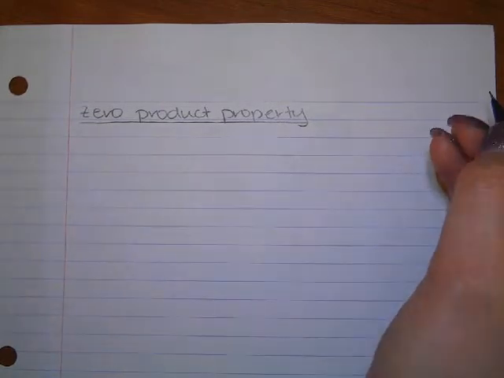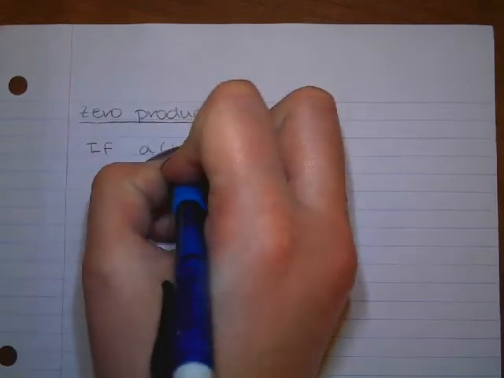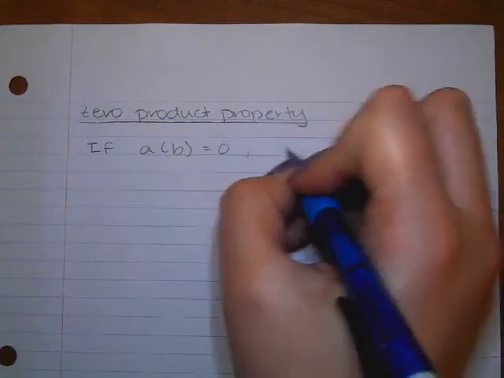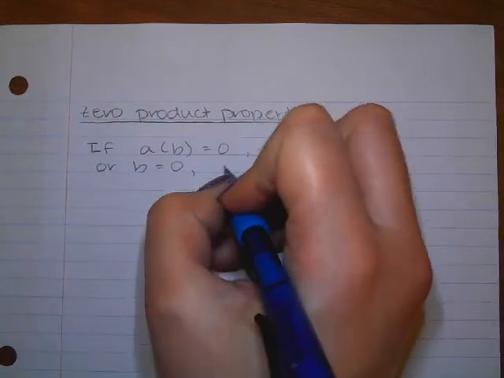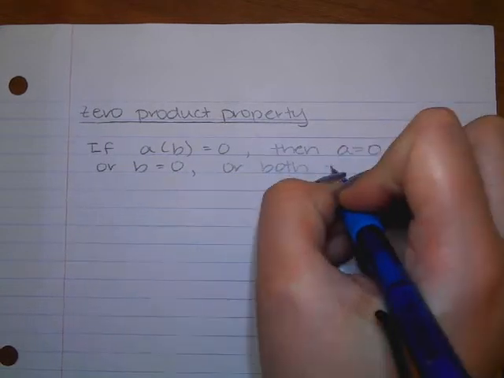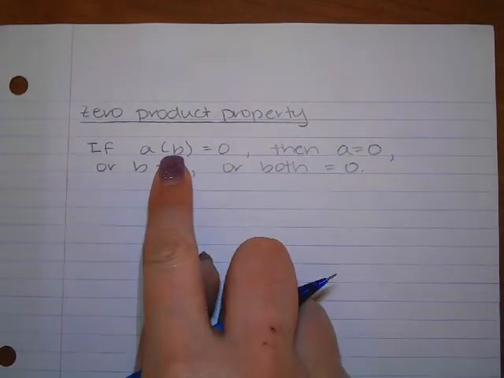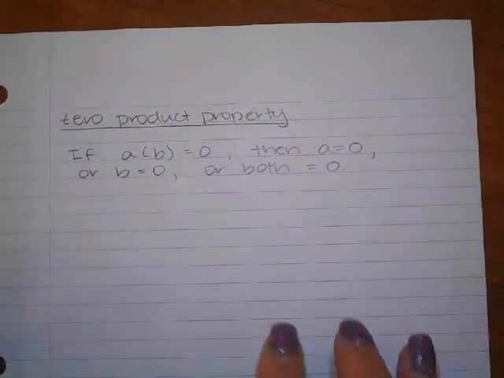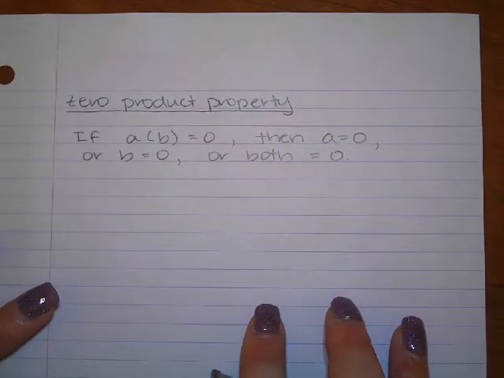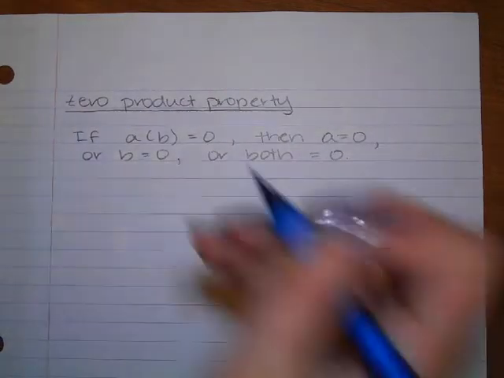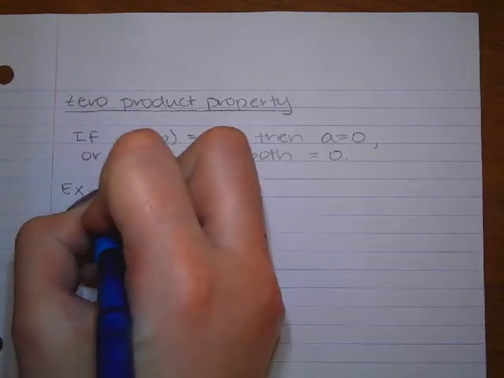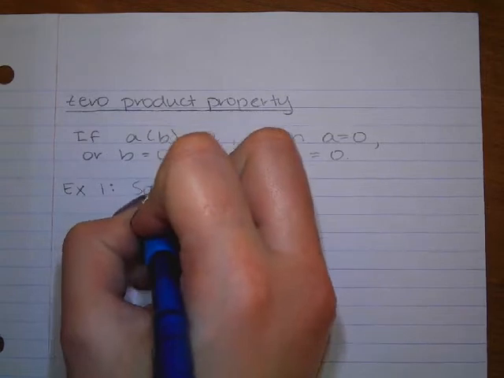So zero product property says that if A times B equals 0, then A might equal 0, or B might equal 0, or both might equal 0. So when you're multiplying two numbers together to get 0, at least one of them has to equal 0. And the zero product property is how we solve a quadratic that has been factored, or really any polynomial that has been factored. So for our first example, we're going to say that we are solving by factoring.